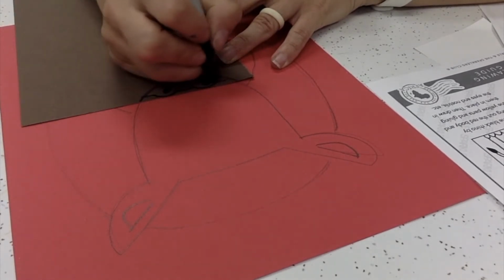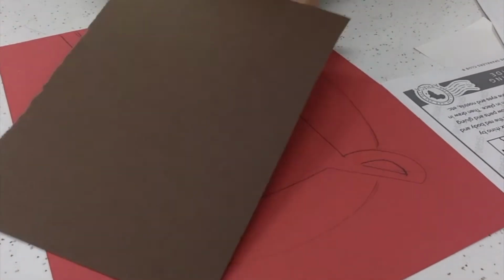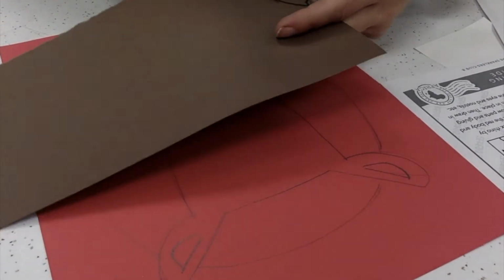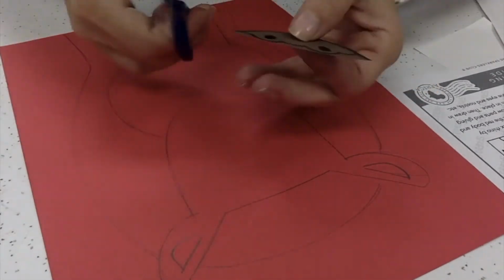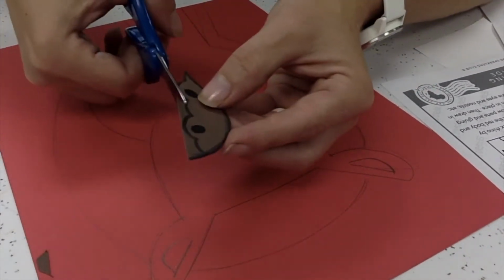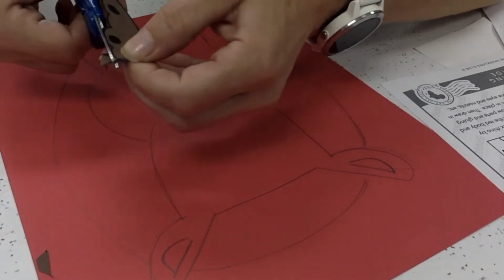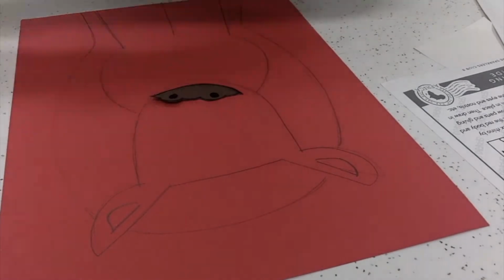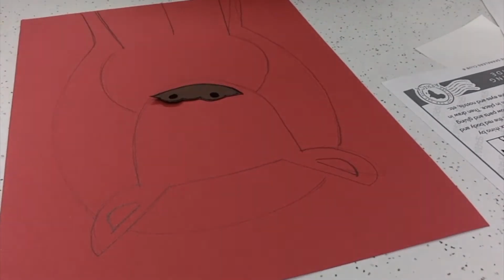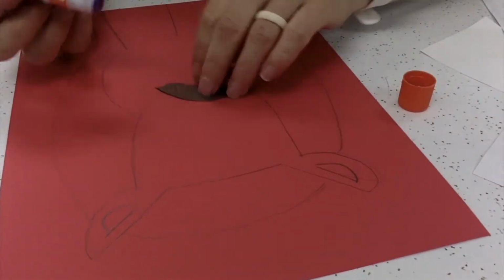Now that you can see where I've drawn my line, you can also see how that piece of brown paper will fit nicely into the spot that's already pre-drawn for its head. I'll go ahead and trim off the leftover brown paper that I do not need, and then lastly glue that in place. Okay, as you're using your glue bottles today, don't lose the lid, hang on to that because otherwise the glue will dry out.